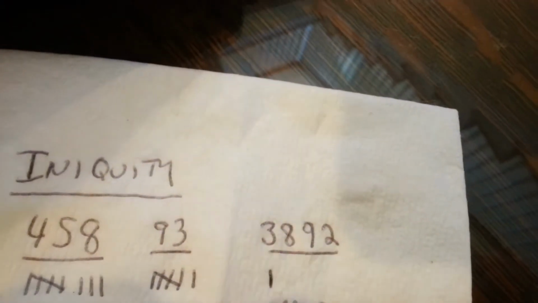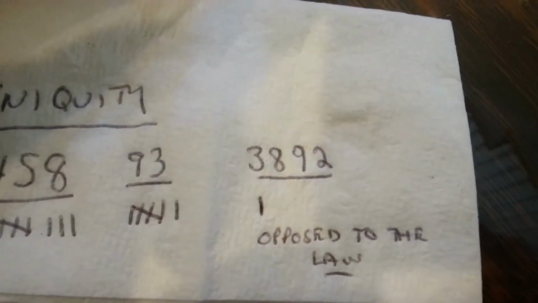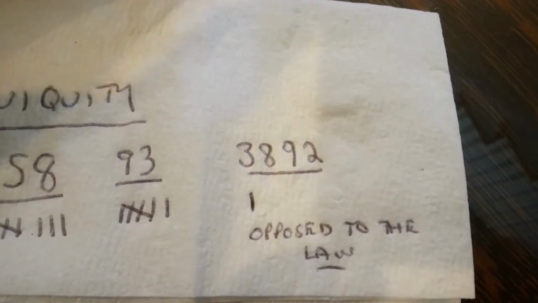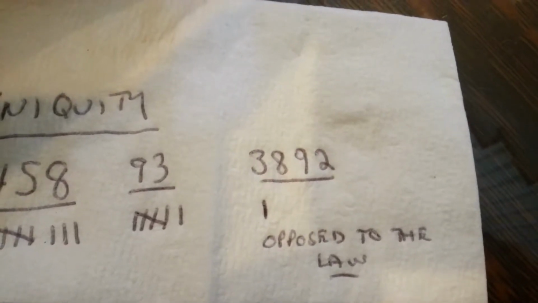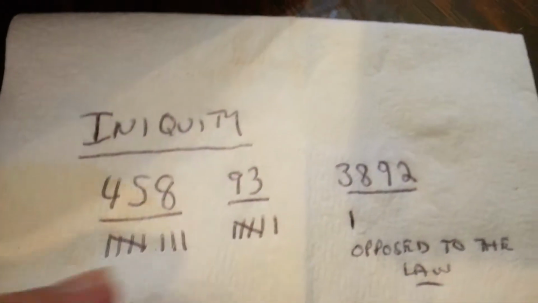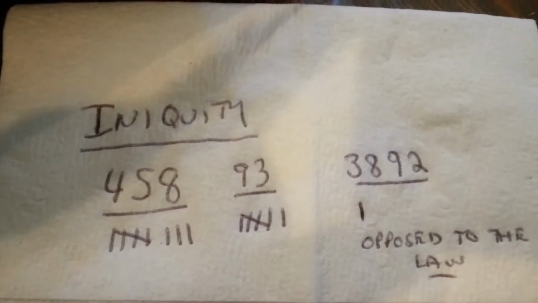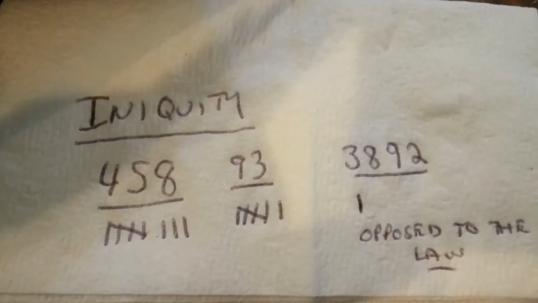There's also another Greek word used, one time for iniquity, and it means being opposed to the law, which was Jewish law. So in the New Testament, of the 3 words used, twice as much deals with being subject to Jewish law.